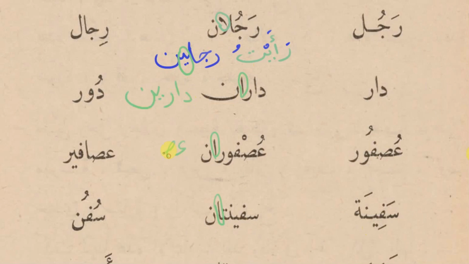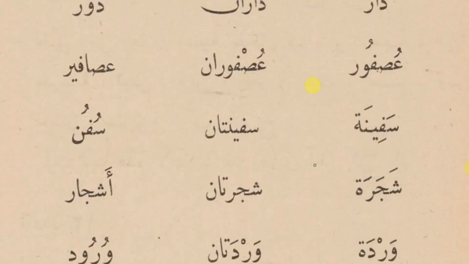دارين, عصفورين, سفينتين. So notice the change. I use these letters to indicate its position because I'm thinking of the سفينتين as an object or a subject, depending on how I'm building the sentence or what I'm saying. So you can look at these examples here. Here you have the same. This here is a tree, شجرة, شجرتان. وردة, a rose. وردة is a rose. وردتان, 2 roses. So that's for the dul.